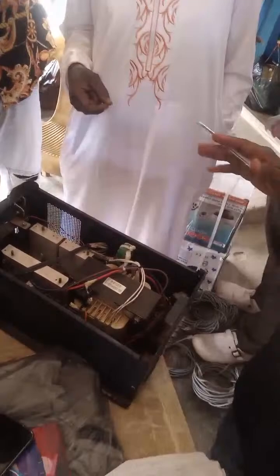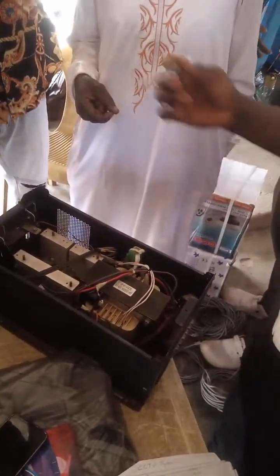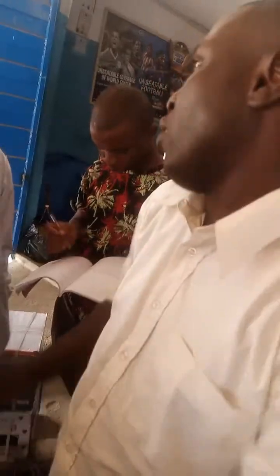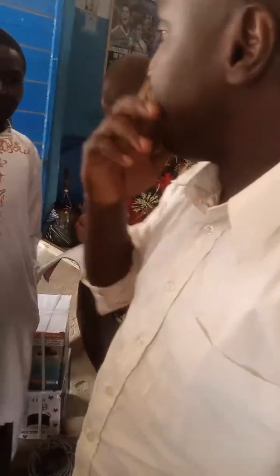Let me get what I'm saying now. If it takes more than 0.5 seconds to switch from here to here, it is your normal inverter. If it takes less than 0.5 seconds, it is a UPS. And that's why I normally advise, when you're installing for a normal private house, the moment the light goes off, they don't even know that the light went off. There is no need of changing it.